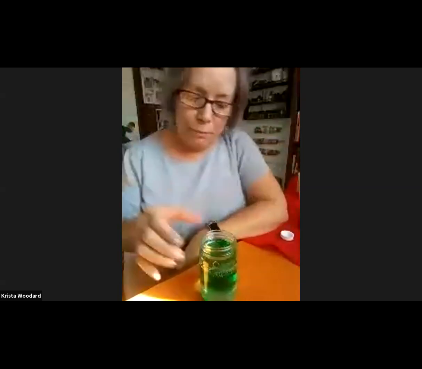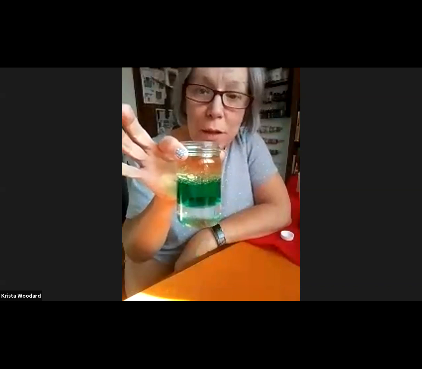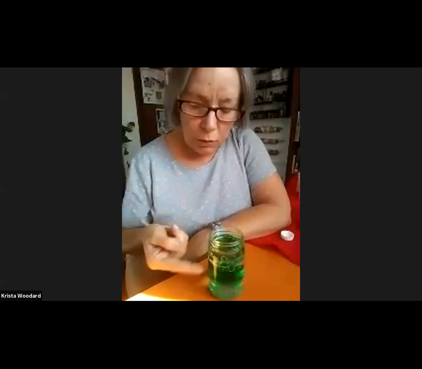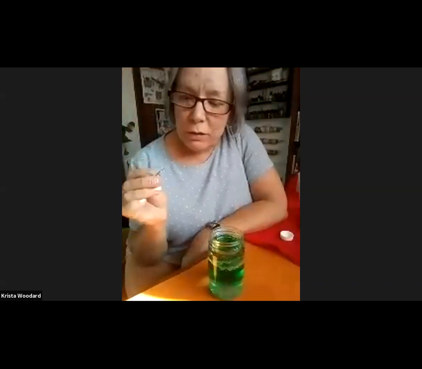Now, did it sink to the bottom? It did not. It actually rose to the top. So clearly it is less weight per volume than the water and the corn syrup, and so it floated to the top. And so here's where we do some fun stuff as well.